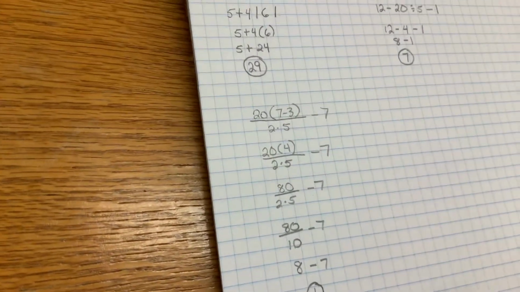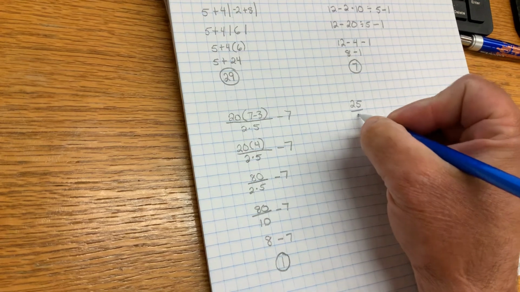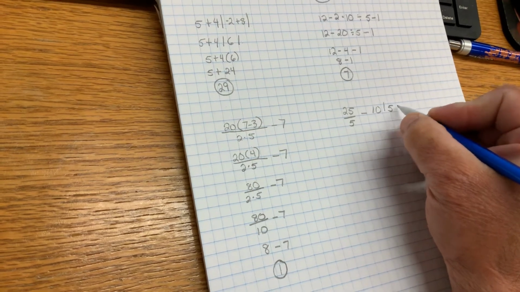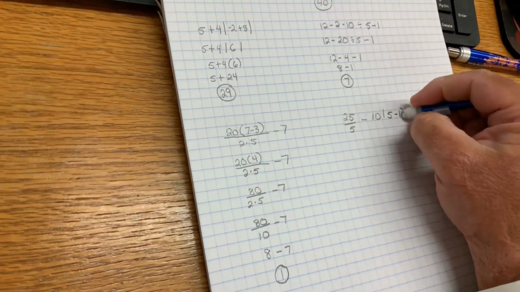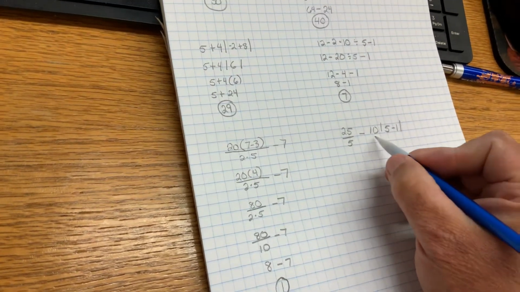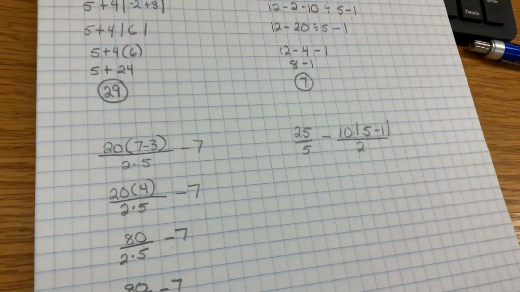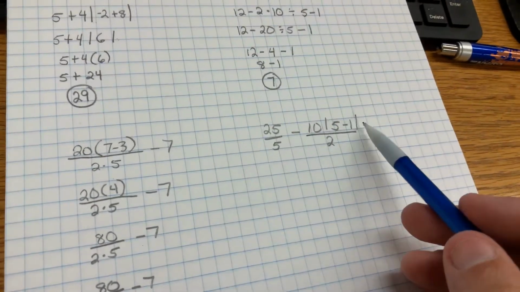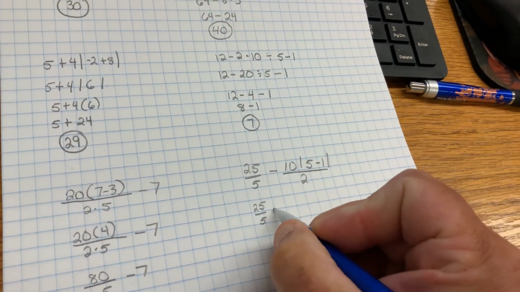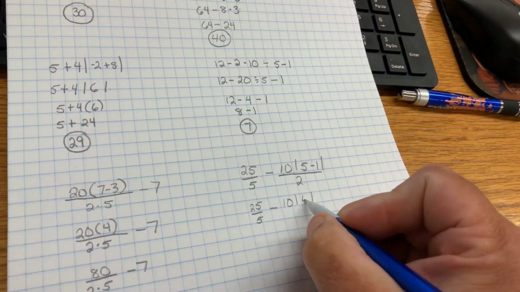Next one we'll look at is 25 divided by 5 minus 10 times the absolute value of 5 minus 1, divided by 2. Oops, that should be an absolute value sign. So, first step, we have grouping symbols. We have to do what's inside the grouping symbols first. So we say 25 divided by 5 minus 10 times the absolute value of 5 minus 1, which is 4.